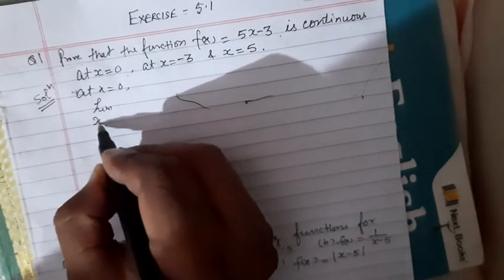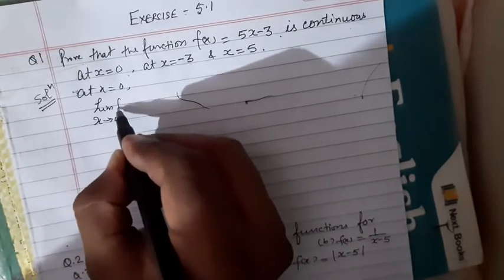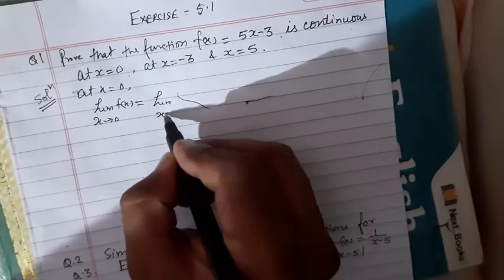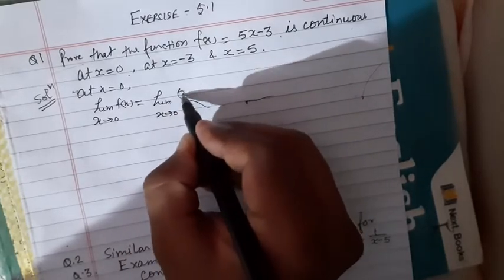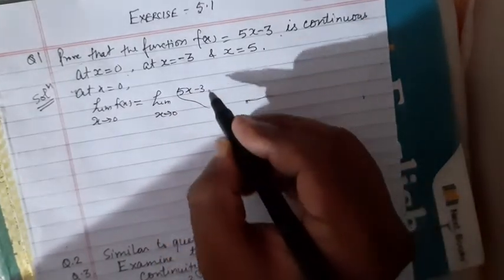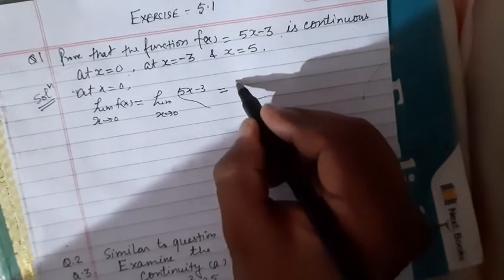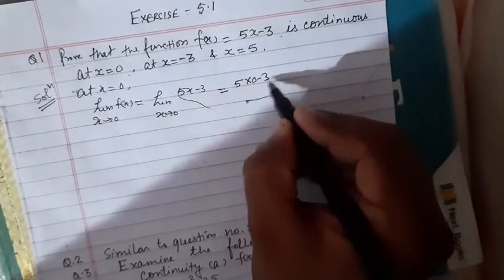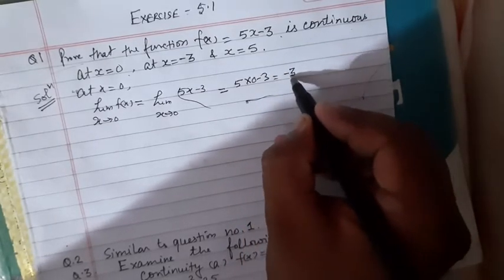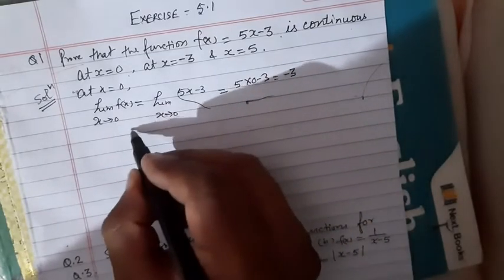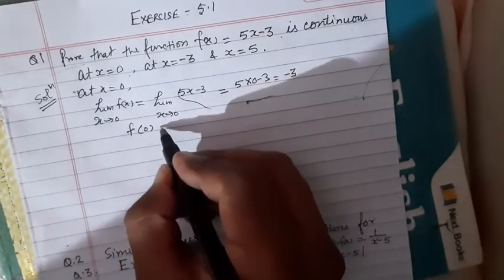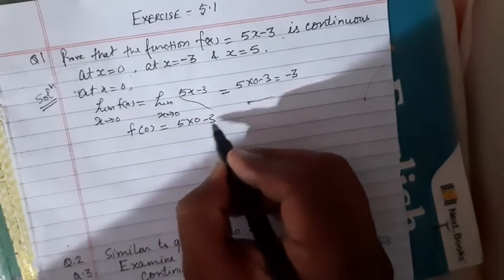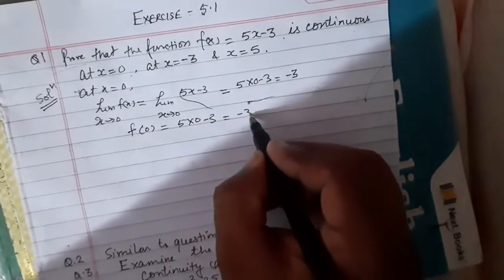the limit as x tends to 0 of f(x) is equal to the limit as x tends to 0 of 5x - 3. If you put in the limit, you get 5 into 0 minus 3, that is -3. Now f(0) is equal to 5 into 0 minus 3, so again you get -3.